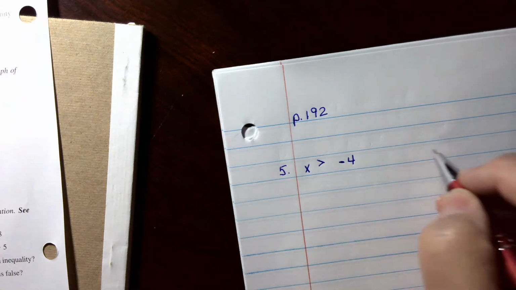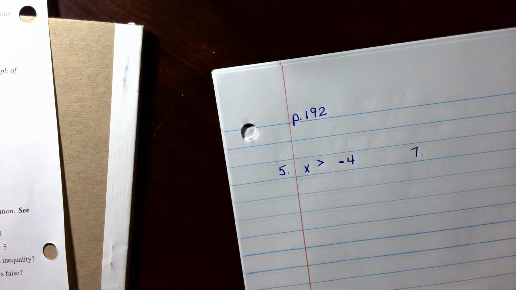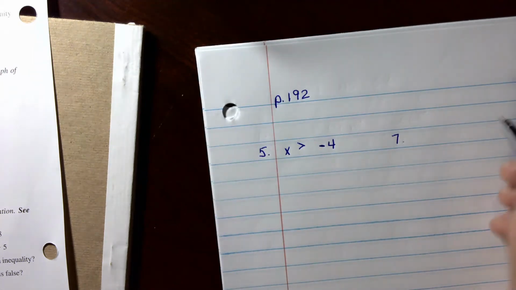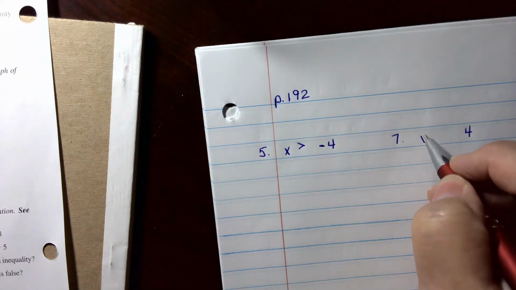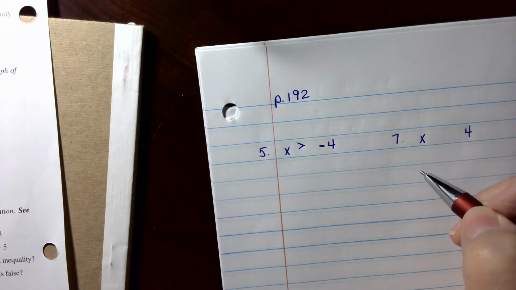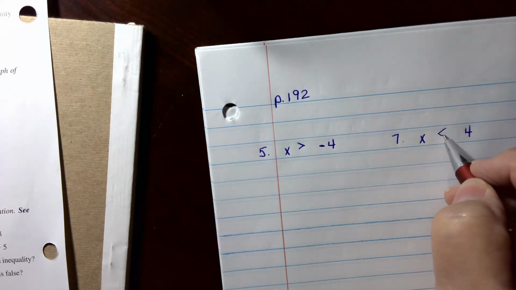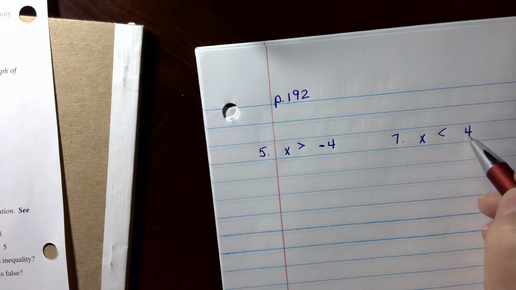Now let's look at number 7. That one starts at positive 4, but it's shaded to the left, so that means less than, and notice that it has the bracket on 4, so that means I need to include the less than or equal to.